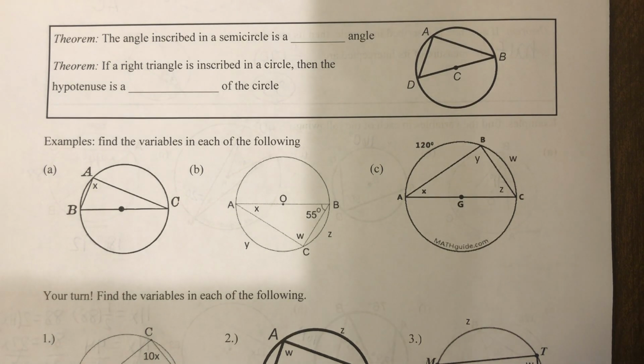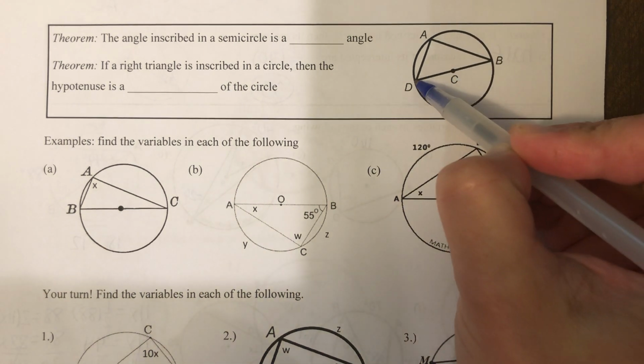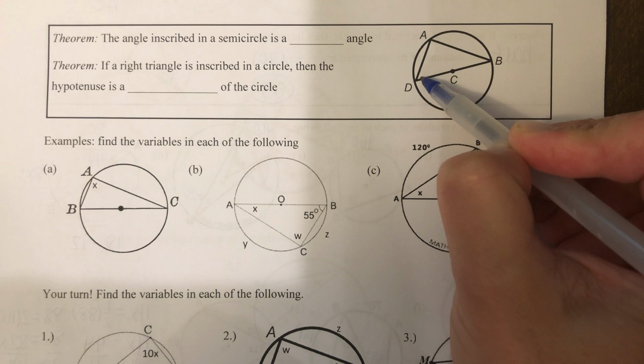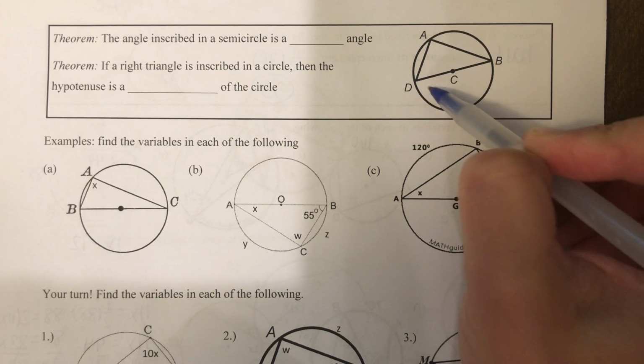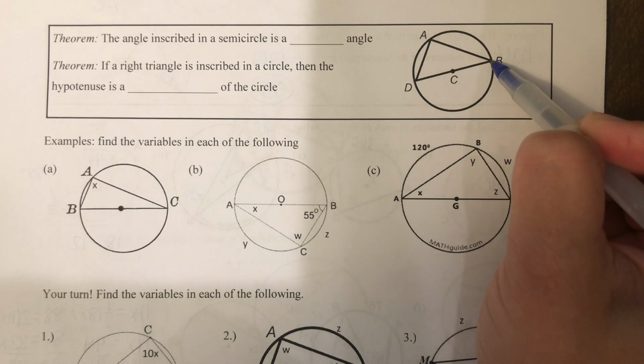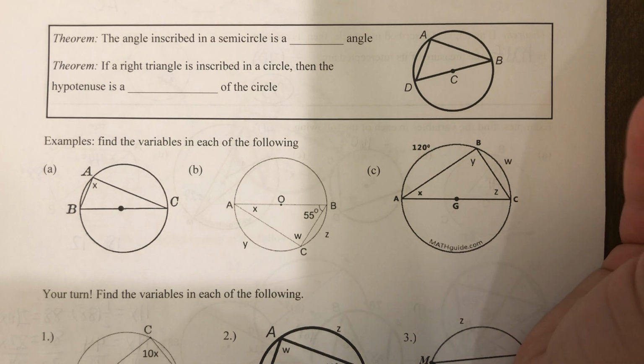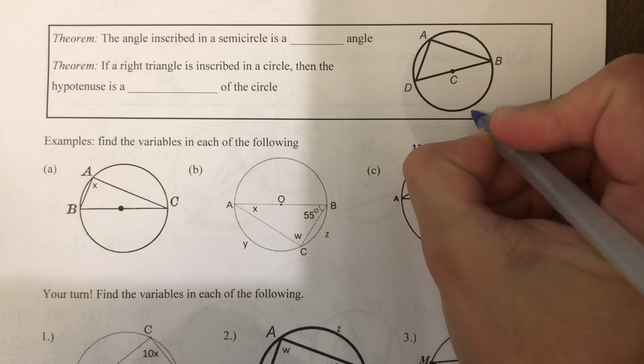All right, this goes along with what we just did. It's just a more specific theorem. We're talking about the angle inscribed in a semicircle. So I have a diameter. I have a semicircle here and a semicircle here. Now we already know that semicircles are 180 degrees, right?